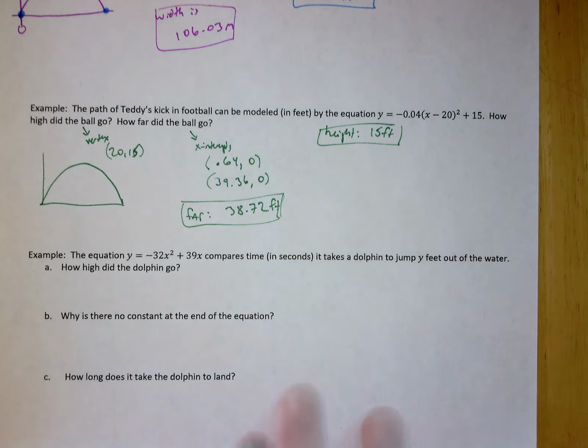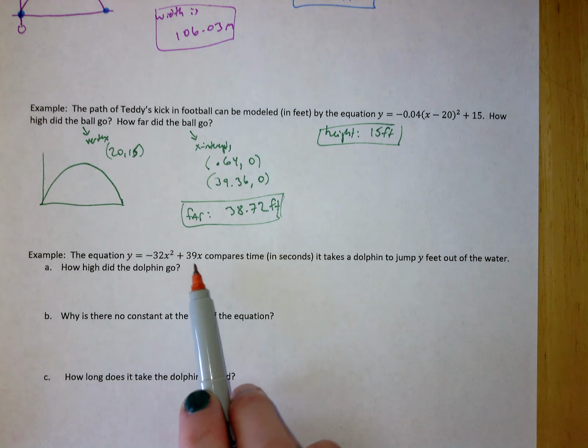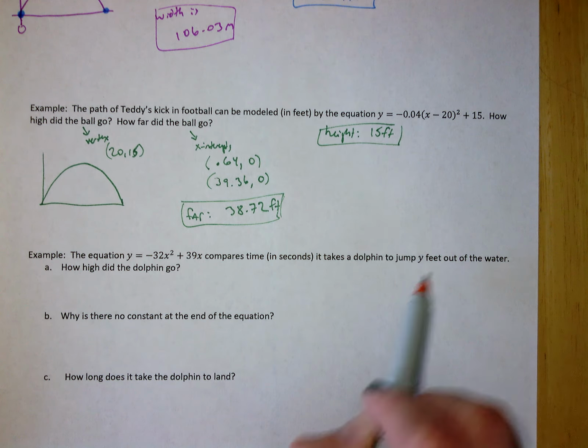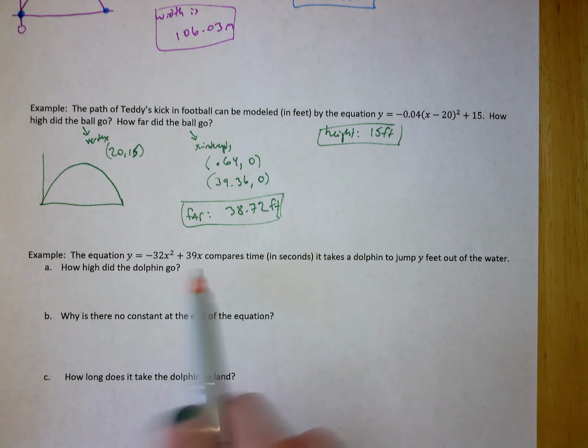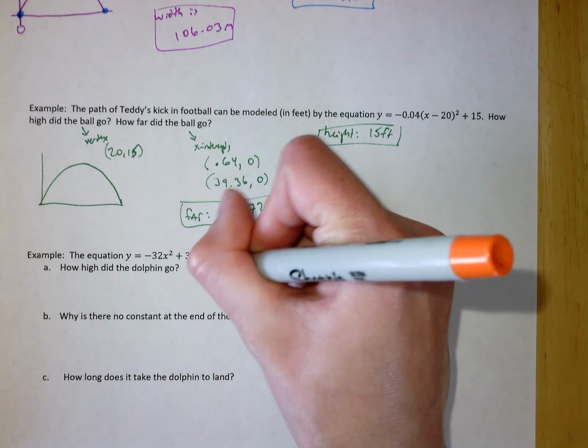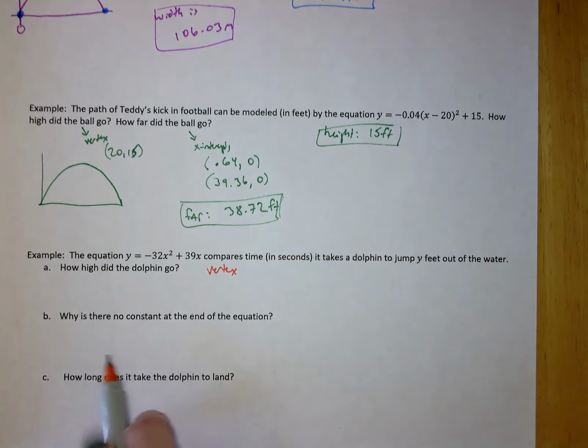All right, last guy. So here's my equation, -32x squared plus 39x. Comparing the time in seconds it takes a dolphin to jump y feet out of the water. We want to know how high did the dolphin go? That's going to be the vertex. Why is there no constant? And then how long does it take for the dolphin to land? All right, so let's take a look at this graph.